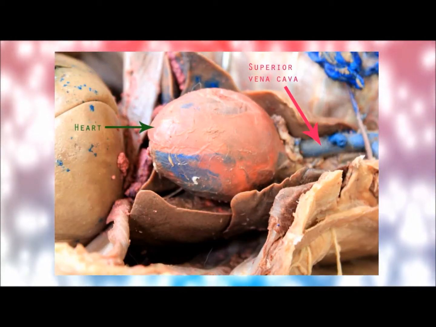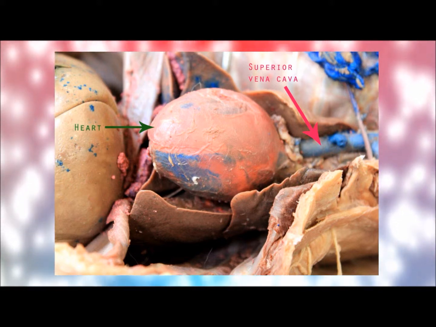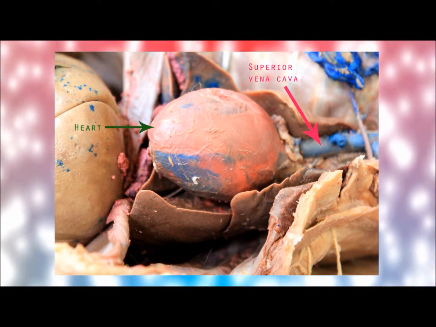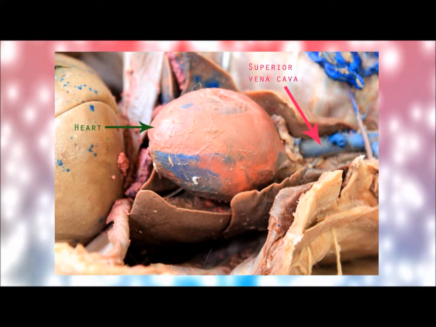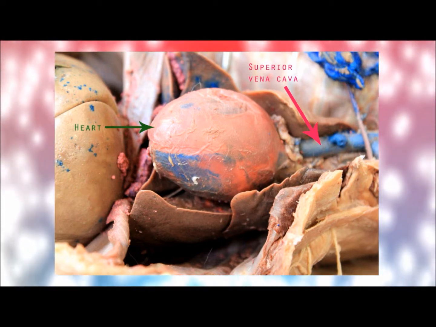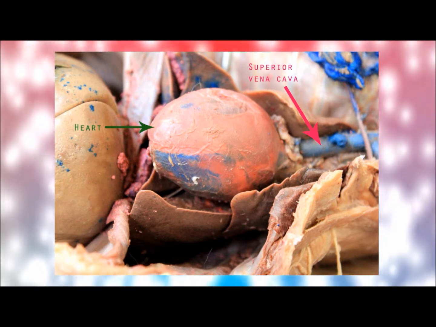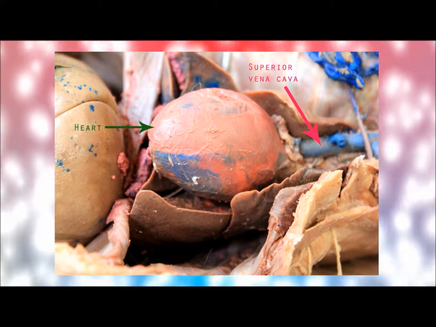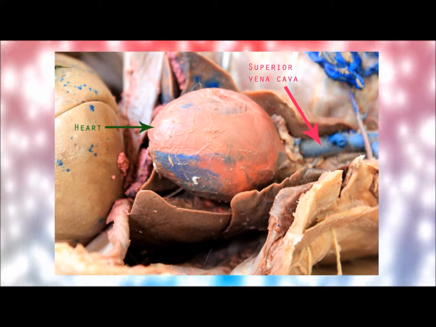Whoa! What's that pink thing? The pink ball. It's so pretty. That would be the heart. Is it alive? It's so pink. Well, it once was, but not now, obviously. So what's that blue too? That would be the superior vena cava. What? It helps transport blood throughout the body.